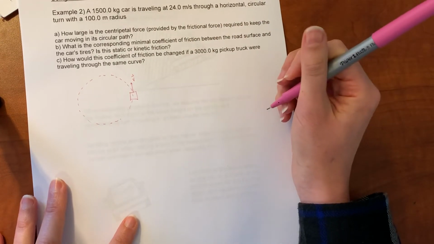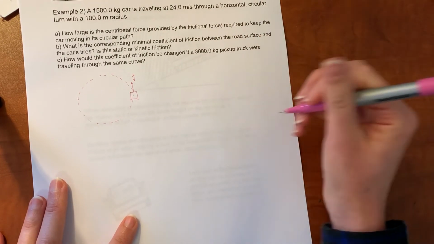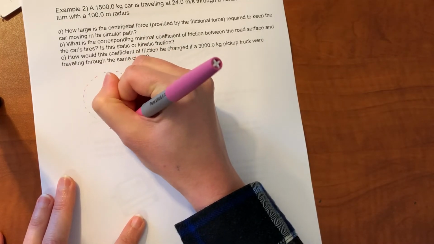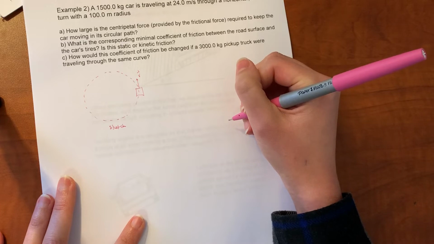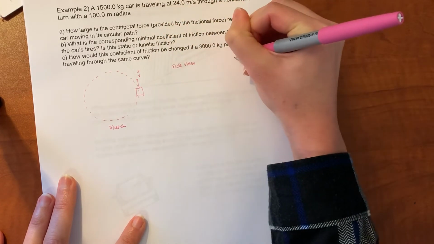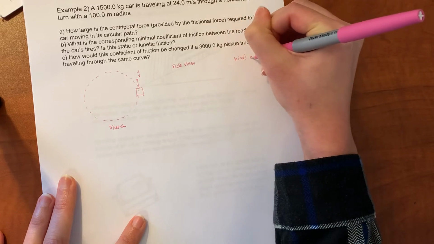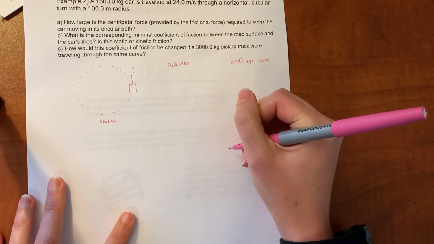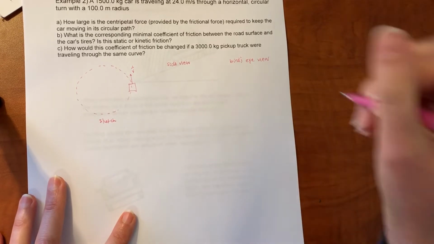So the first thing we can do is draw a couple of free body diagrams, and just to help you out, this is just a sketch, not a free body diagram. Just to help you out, we're going to draw the side view and the bird's eye view, just to get the hang of visualizing this situation and how friction is acting on this car.